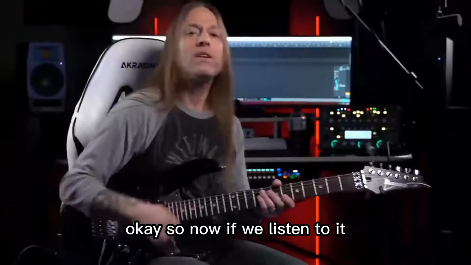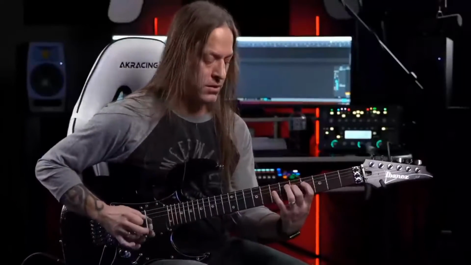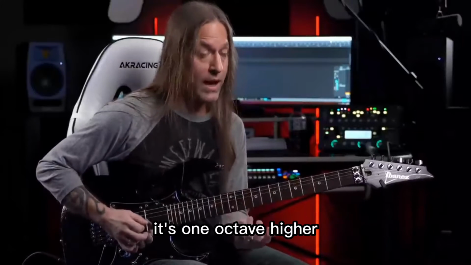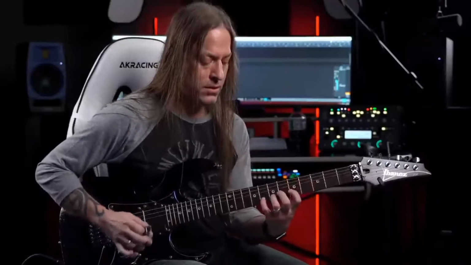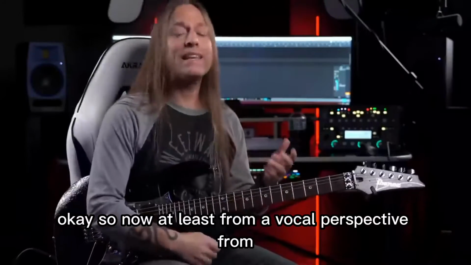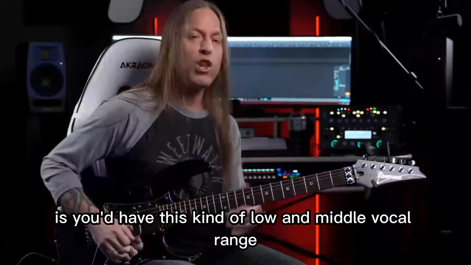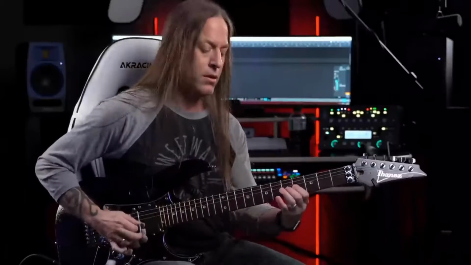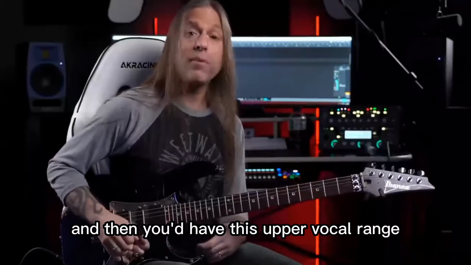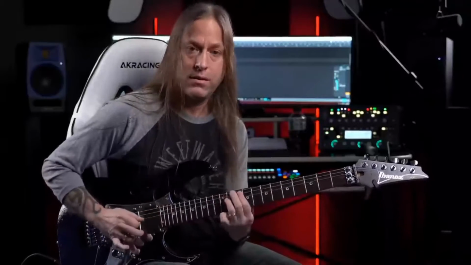Okay? So now if we listen to it, it's one octave higher. Okay, so now at least from a vocal perspective, as a guitar player, you'd have this kind of low and middle vocal range, and then you'd have this upper vocal range that you could use.